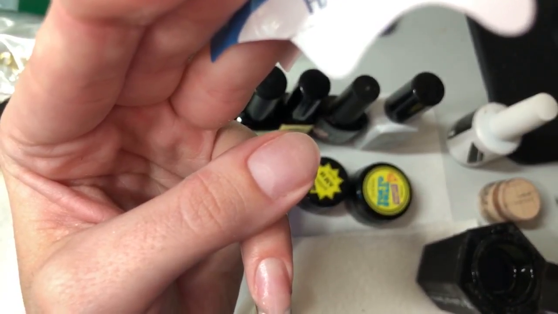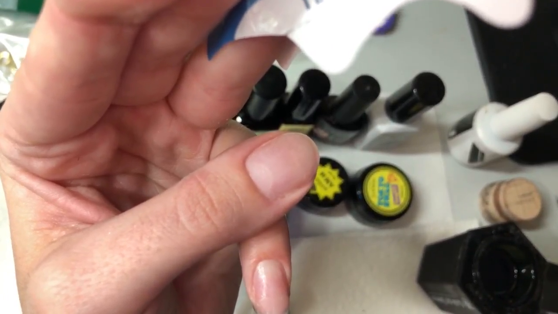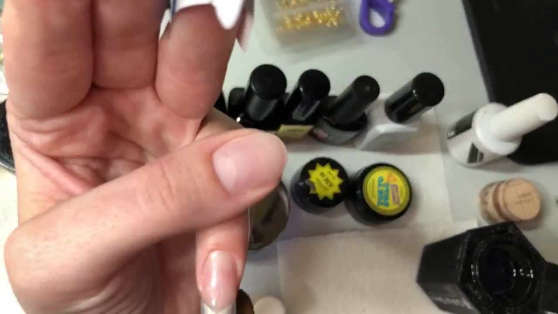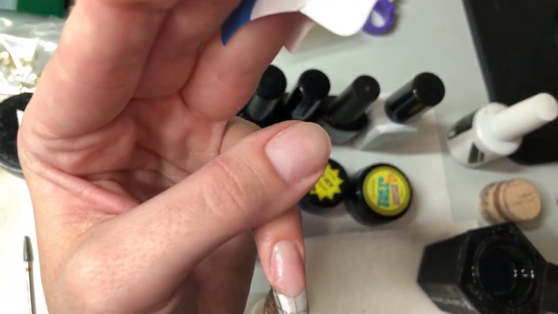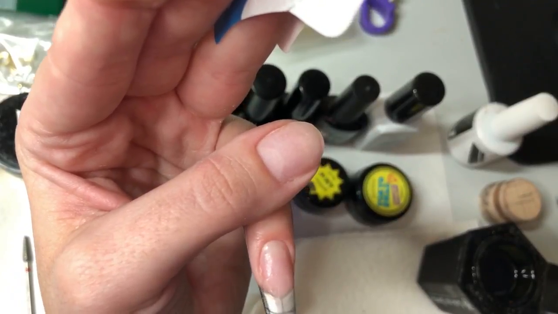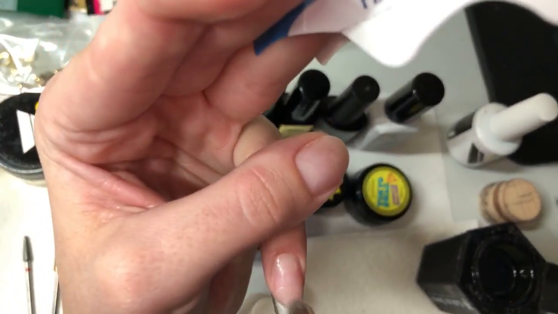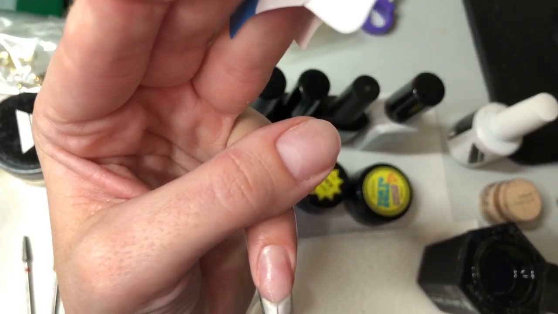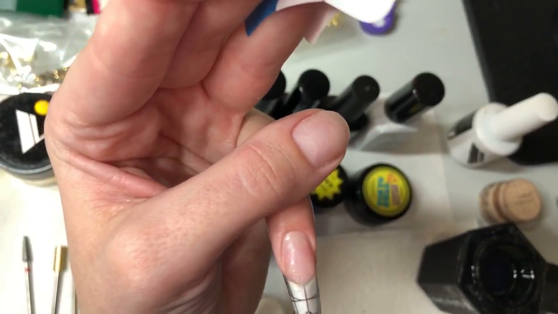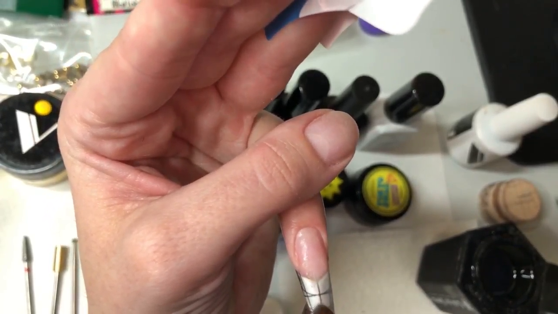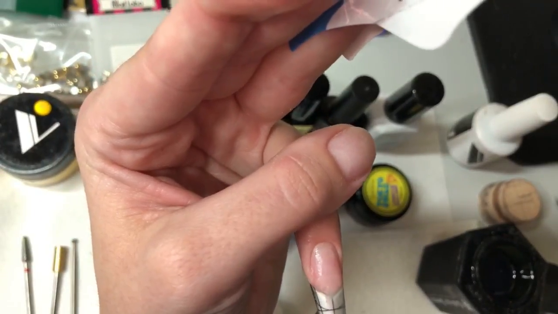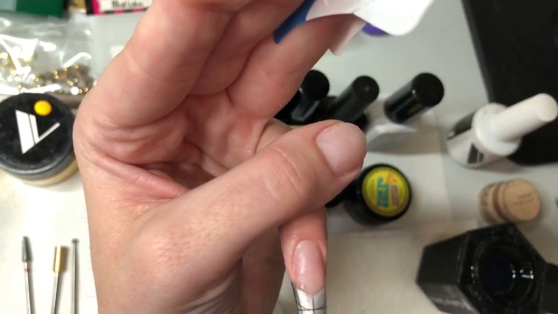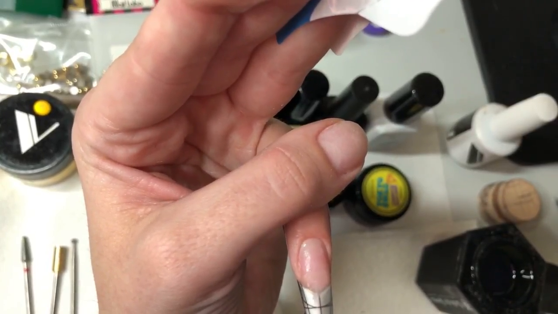You can file the sides too much, all that fun stuff. Just pushing this acrylic down. So right now, just focus on getting to the length that you want, and then in a second we are going to focus on evening it all out.